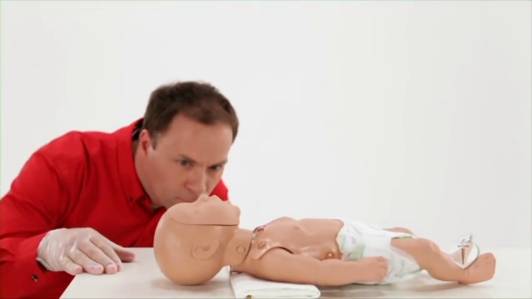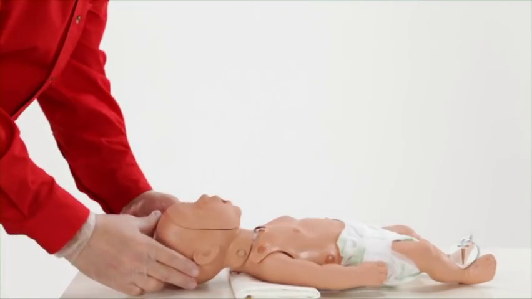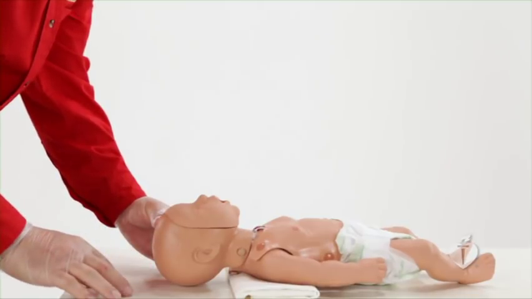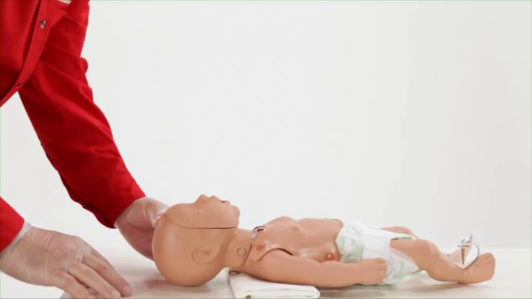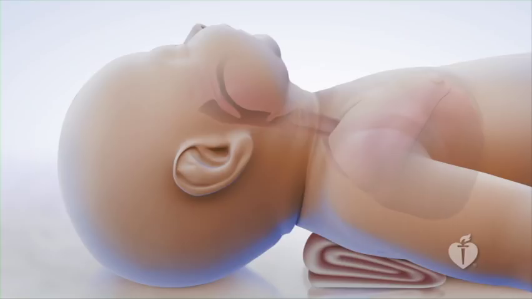In infants, optimal airway alignment can usually be achieved by placing a pad or towel under the shoulders and torso. Optimal airway alignment is usually present when the external auditory meatus, the opening of the ear, is approximately even with the height of the anterior shoulder. This is called the sniffing position.